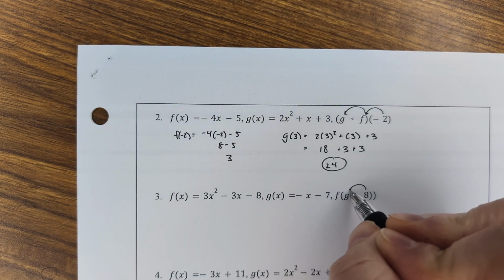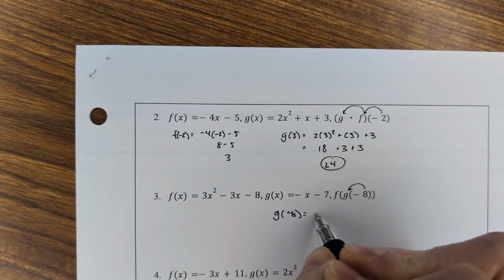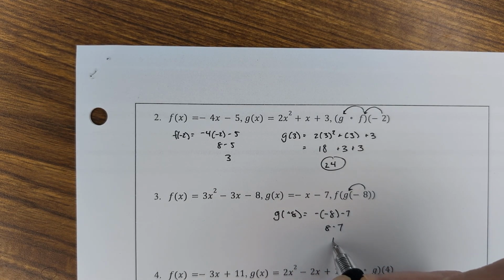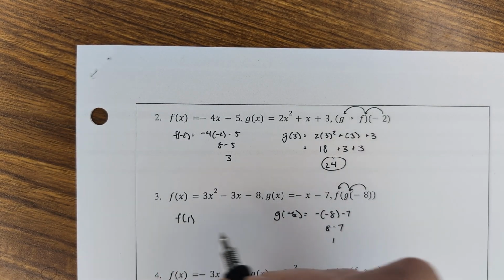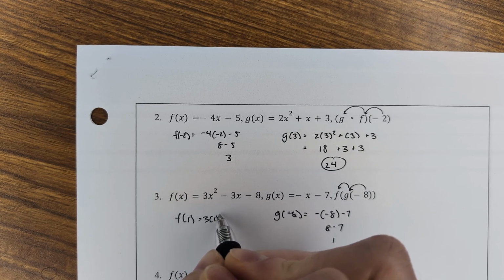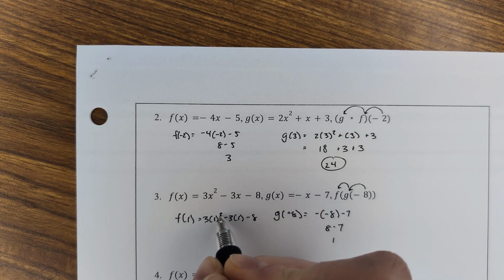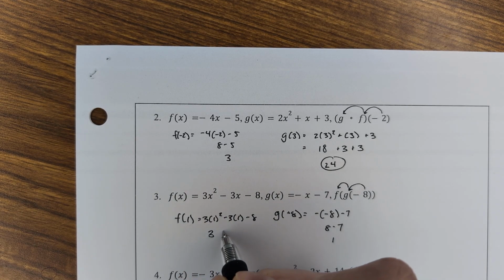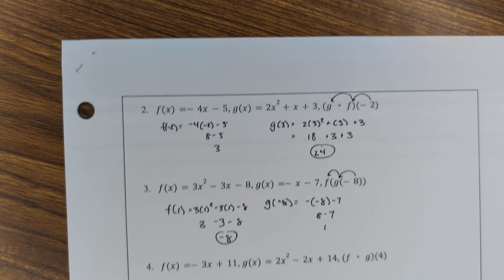So -8 into g, so g of -8 would be -8 minus 7, so 8 minus 7, or 1. And then into f of 1. 3 times 1 squared minus 3 times 1 minus 8. So 1 squared is 1, times 3 is 3, not 3 times 1 squared, or 9. Minus 3 minus 8, so that would just be -8.